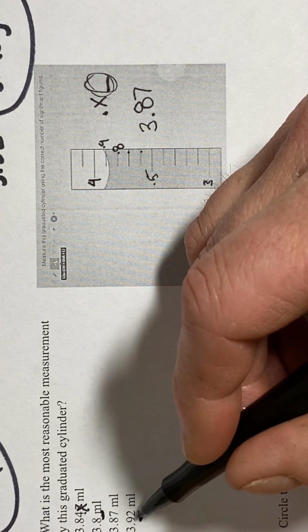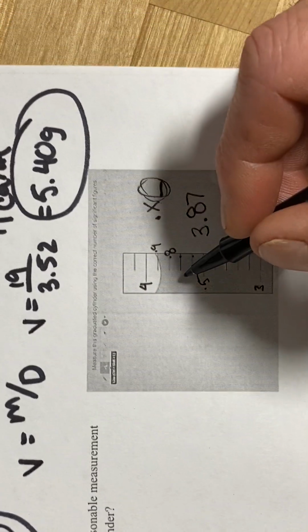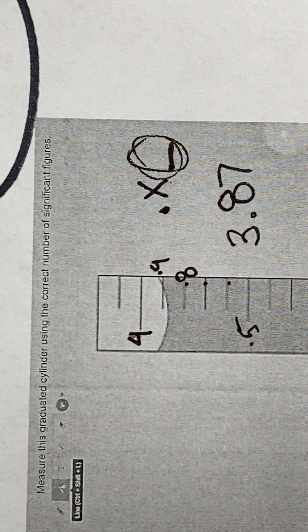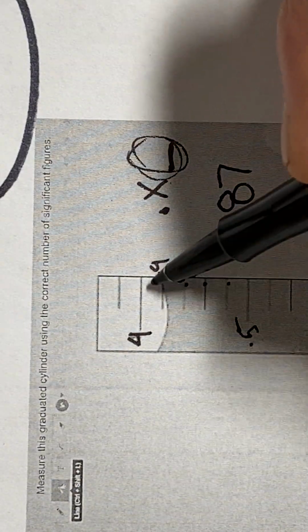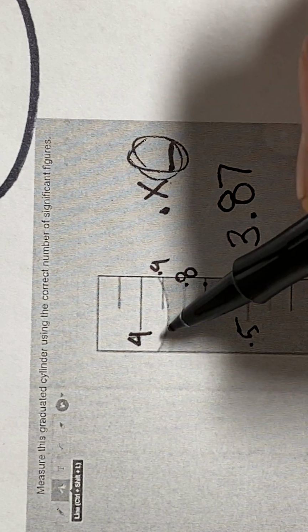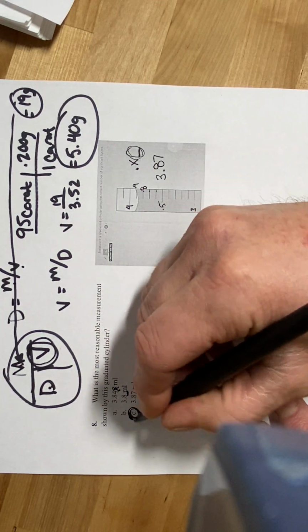the right precision in the measurement, for 3.92, that's just off, because for 3.9, our meniscus would have to be up here above the 9, which it is not. So anyway, this is pretty clearly answer C.